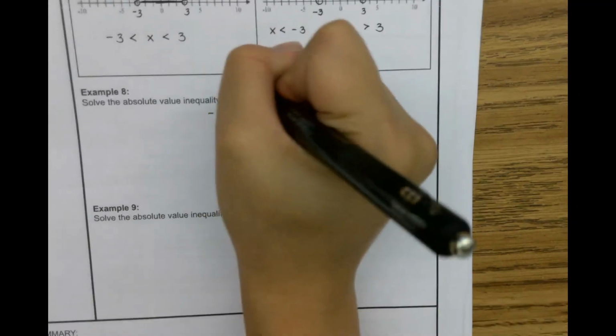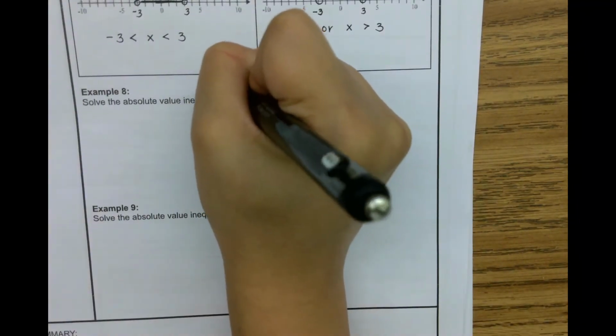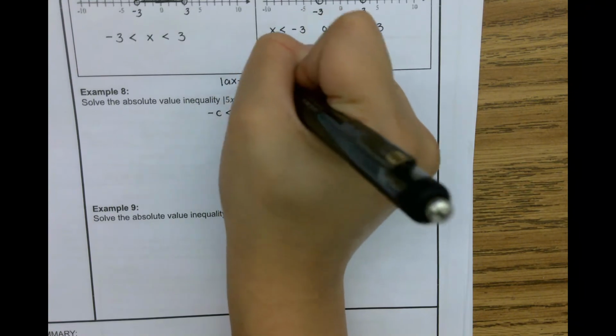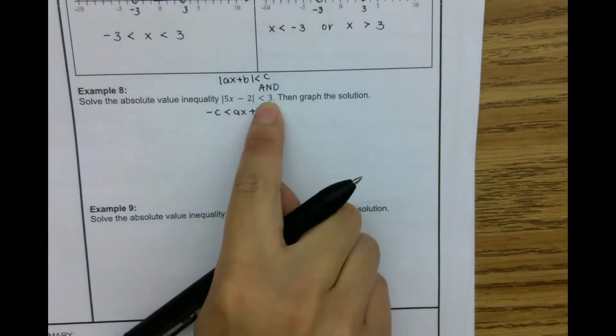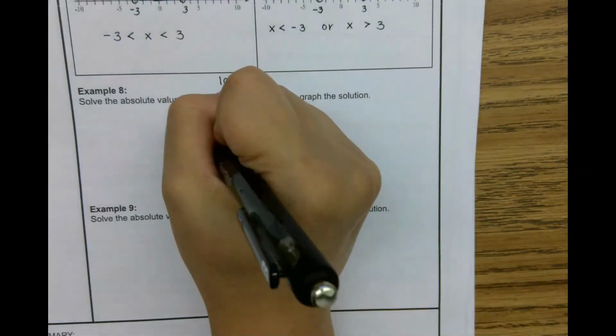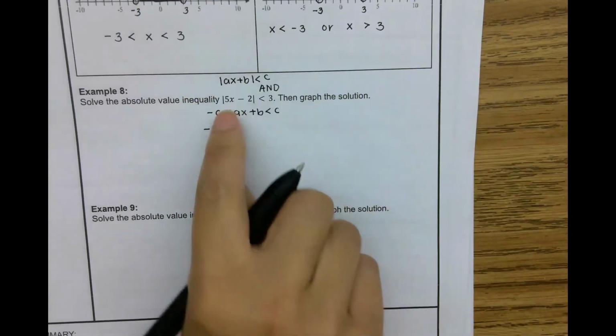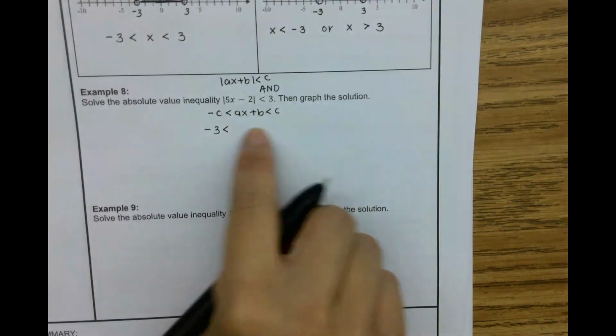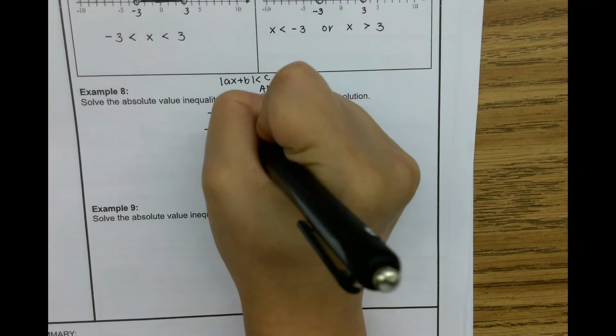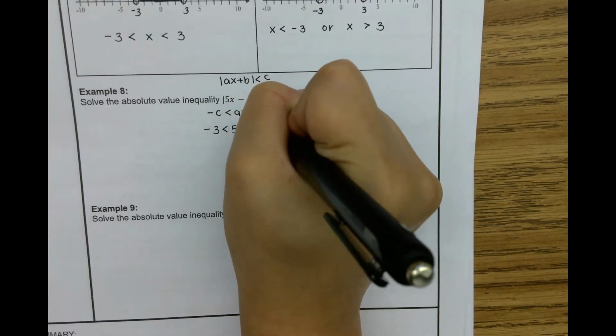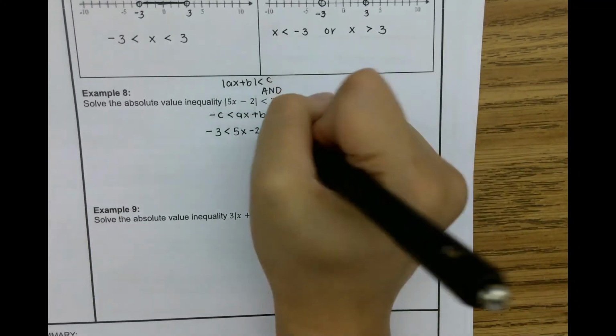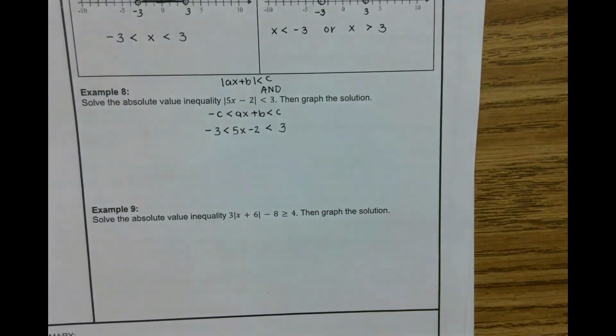Okay. So we're going to take this and we're going to do the negative of it. So it'll be negative 3. Whatever we have in our absolute value goes in the middle. And then this becomes the positive, right? And note that when I rewrite it, the absolute value symbols are gone. After that, we know how to solve it. We are good to go.